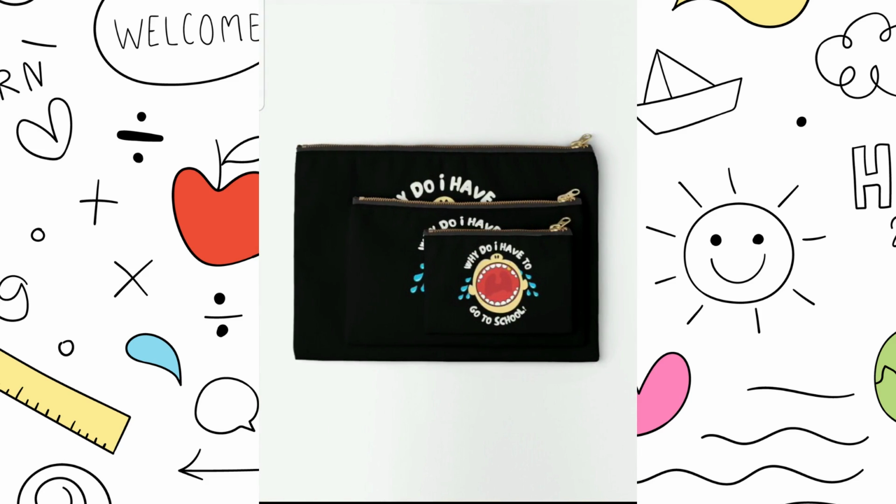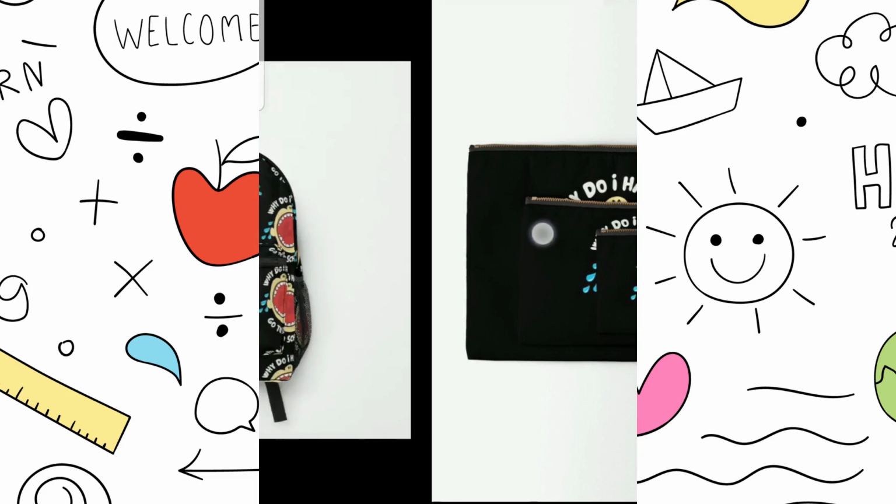And there are 3 different sizes: small, medium, and large, so you're free to select whatever size you think is appropriate should you decide to go across to my little Redbubble store and purchase items there.